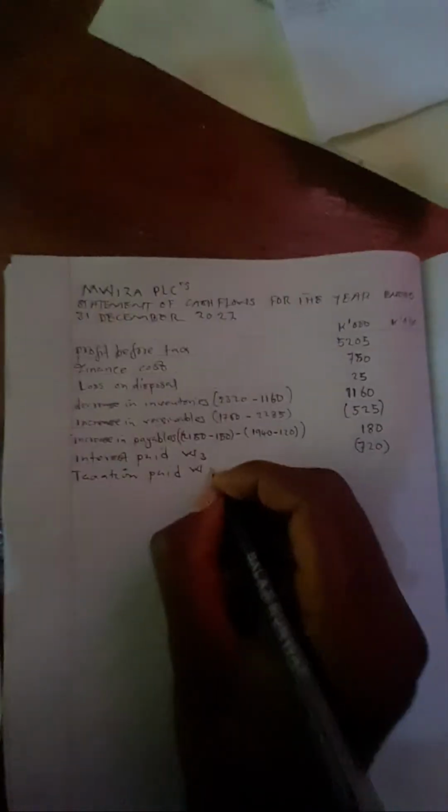You remove it, and then taxation paid. That is still in workings number 4, which is 2475. 2475 there. It's going out.